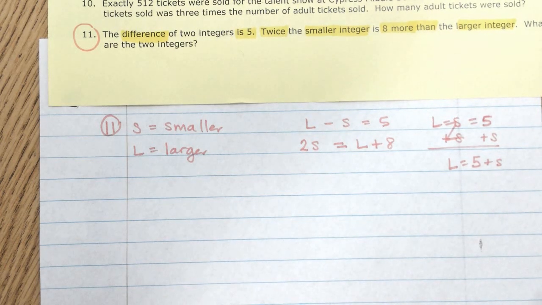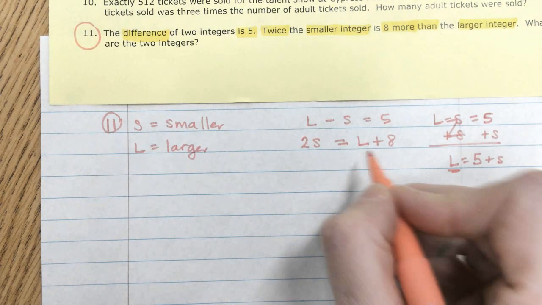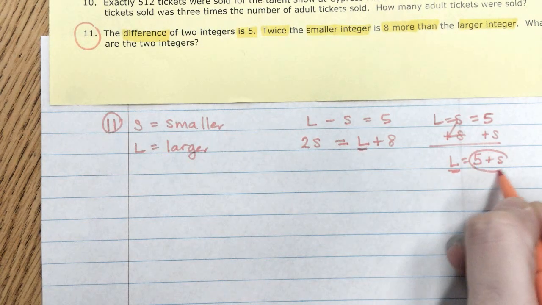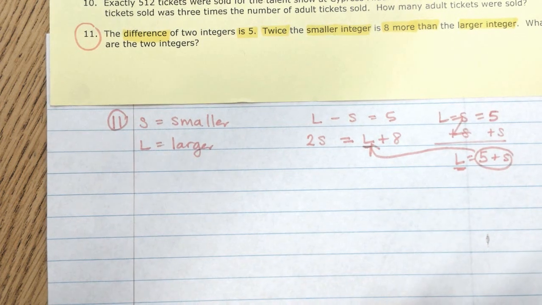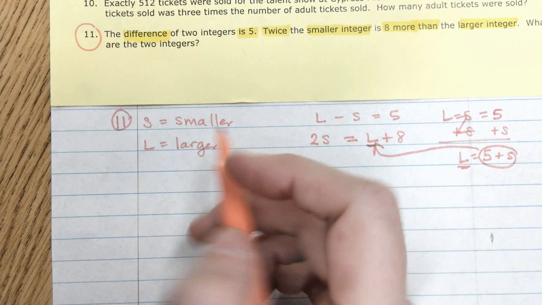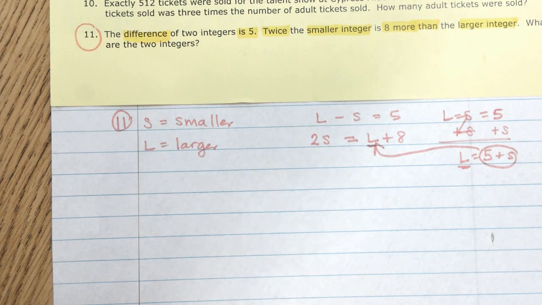Oh my gosh, my 5's and my S's. This is my nightmare. Now I have an isolated variable, and I'm going to substitute in 5 plus S whenever I see L. Now, you could have just as easily labeled these X and Y, and it would have been perfectly fine. There's nothing wrong with that. I like to use letters that match the situation, but you don't have to do that.